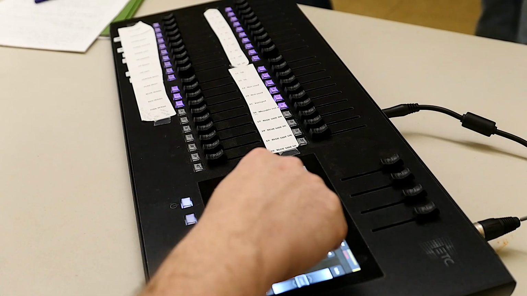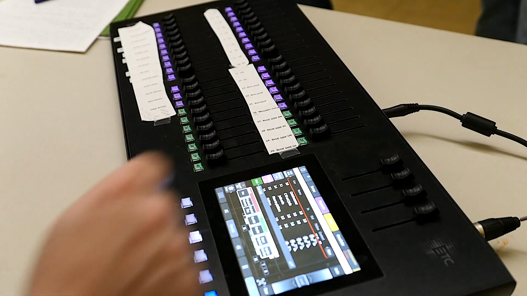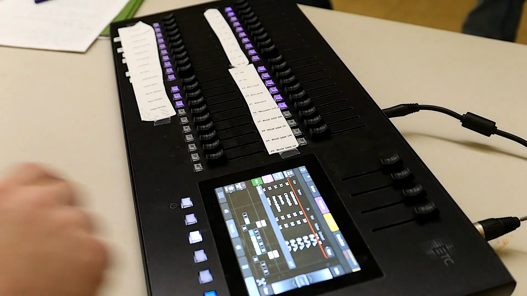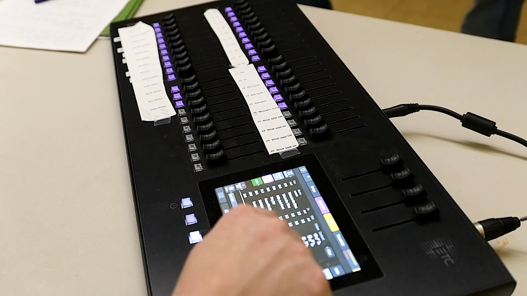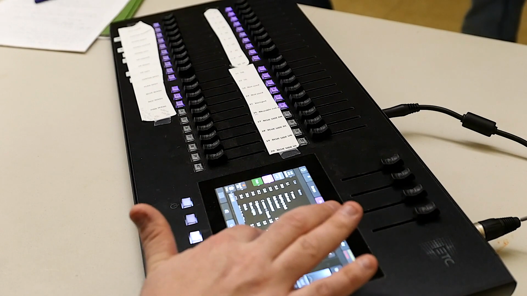By clicking on different cues, actually I have to be in cue edit to do this. We'll get to that in a moment. I'm going to just show you how we record some stuff. But as we scroll through, I can see that right now there are cues up to number 24.